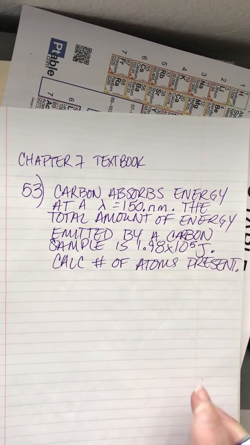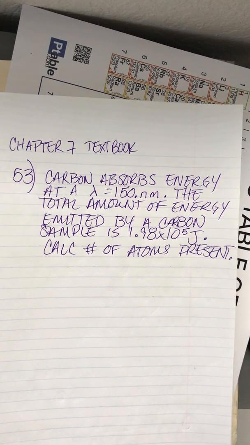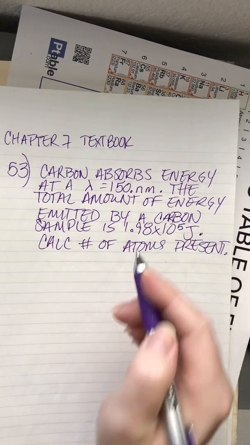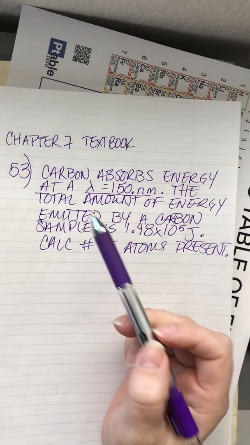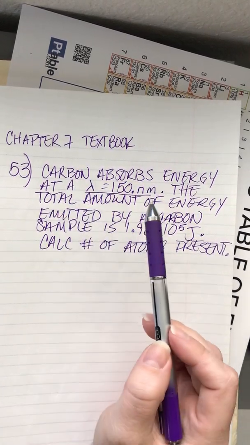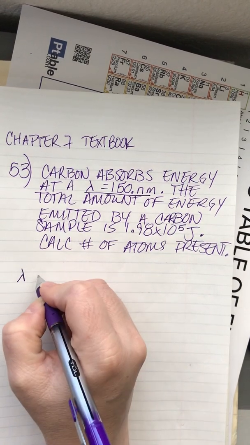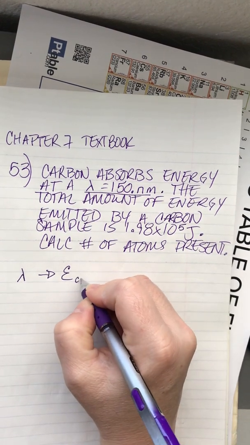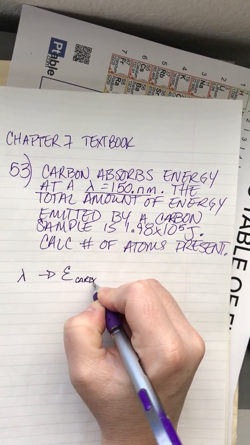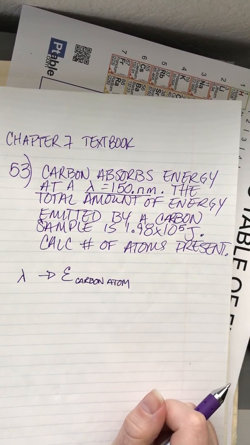Okay, cool beans. So in a problem like this, the first thing that you would want to do is we have a wavelength, right? And we know that this is the wavelength that carbon is absorbing at. So using this wavelength, we can determine the energy for each carbon atom, right? Does that make sense? Yep. Cool.